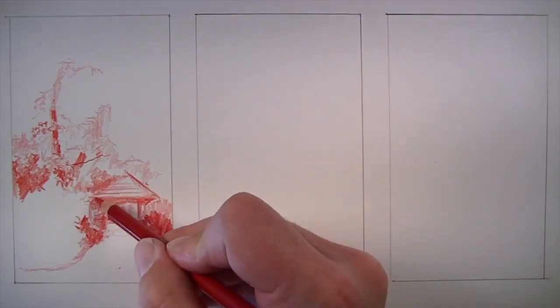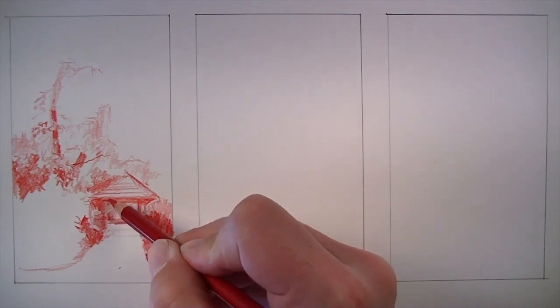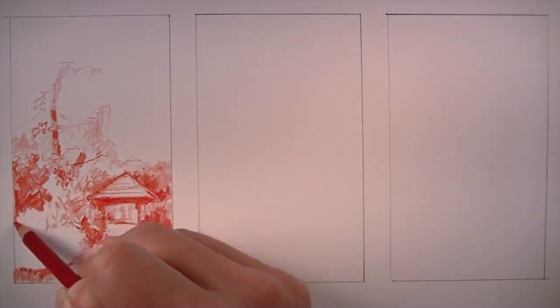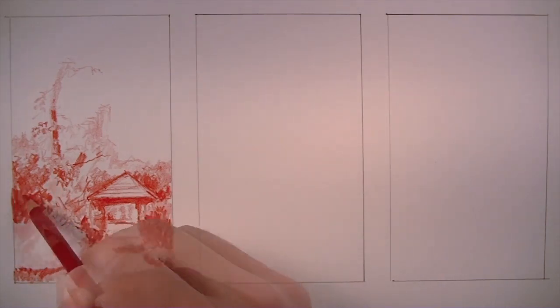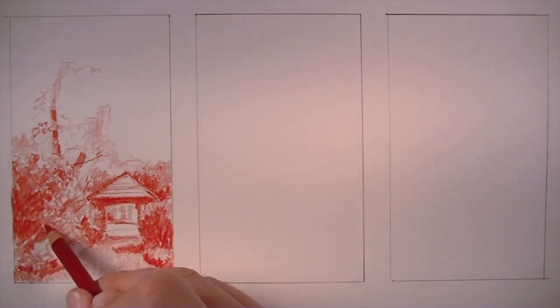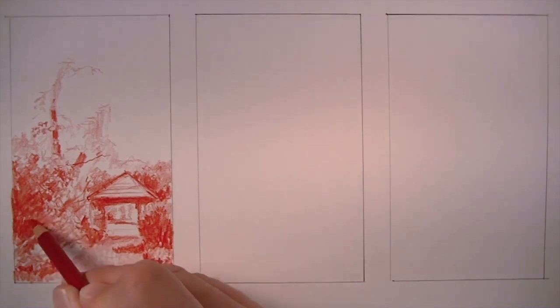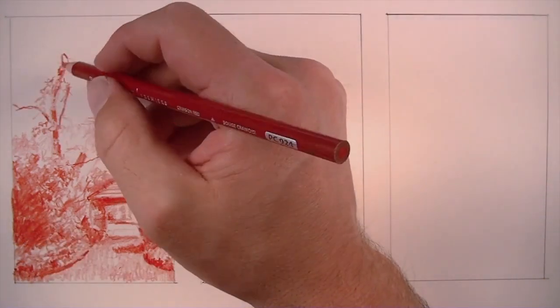Since this is a sketch and done purely for demonstration purposes, we won't put too much of an emphasis on the details in the drawing. Instead, just the broad areas of value and color that are observed.